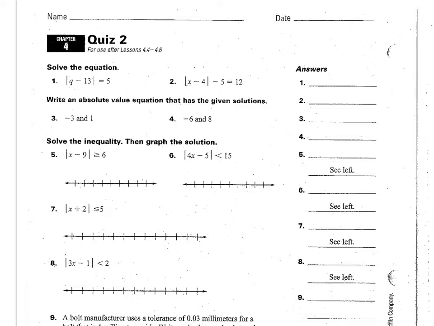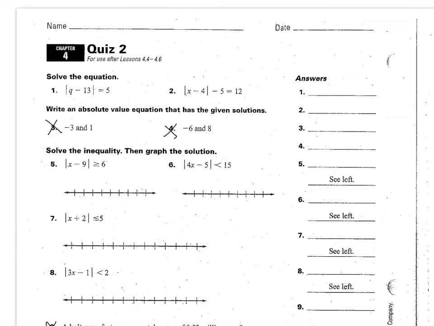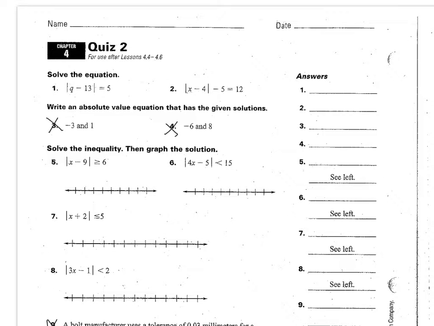So here we go on your quiz. Kind of get this out of the way first. I'm going to let you cross off number 3, number 4, and number 9. I'll let you off the hook here too. But all the rest of them we're going to do. So watch, pay attention, and here we go.